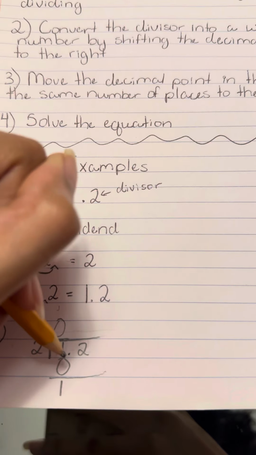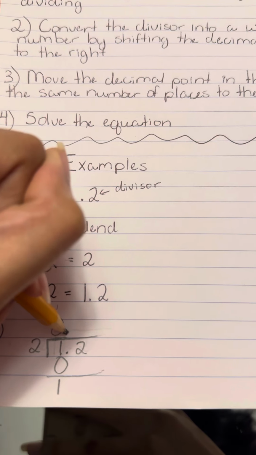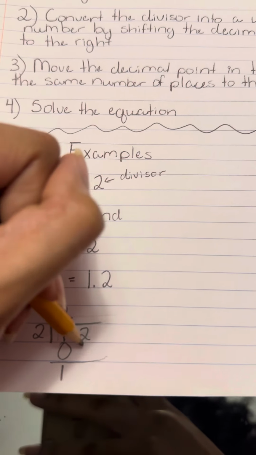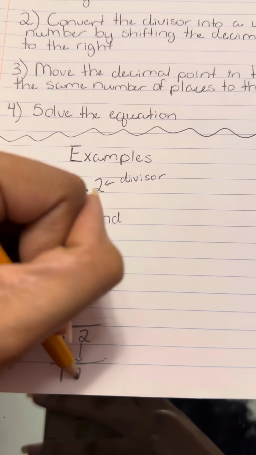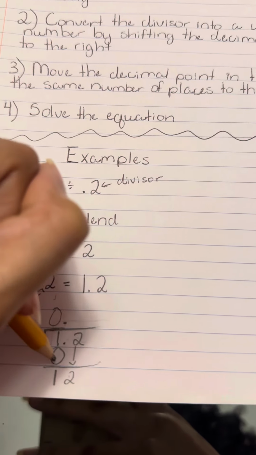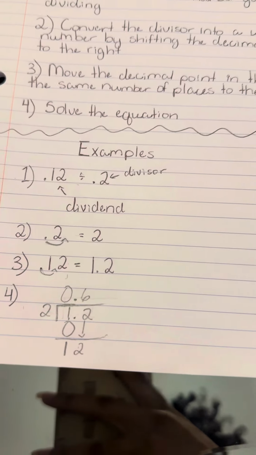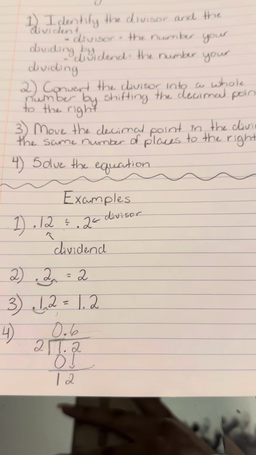And next, don't forget as well to include the decimal point. All right, next what we have to do is just bring down this 2. And can 2 go into 12? It can. 6 times 2 is 12. And therefore, our answer is 0.6.